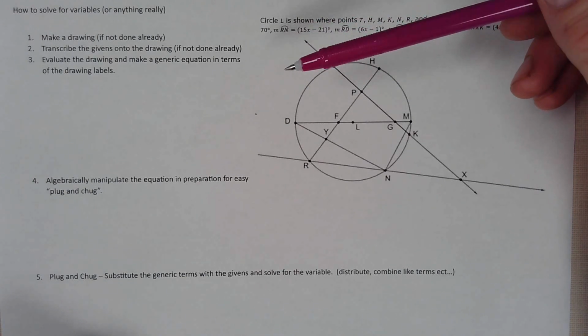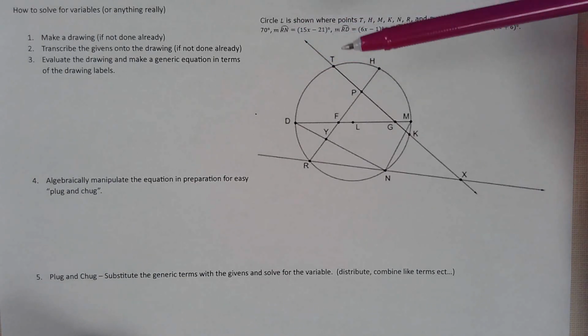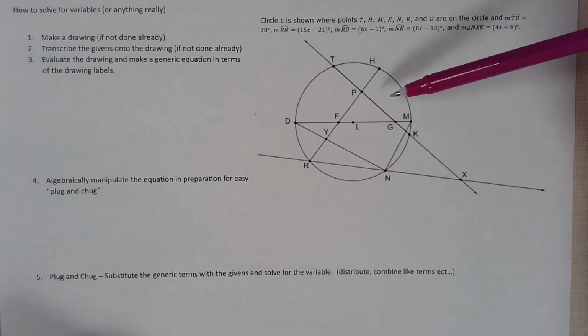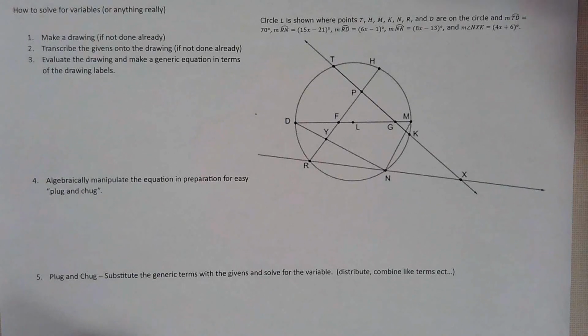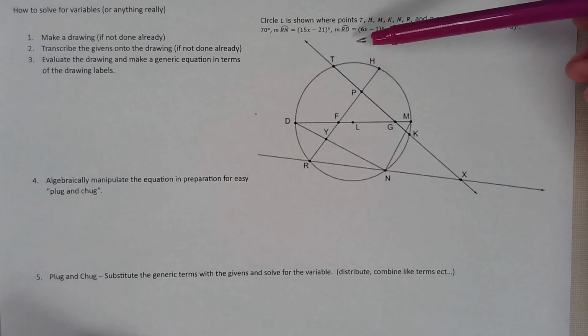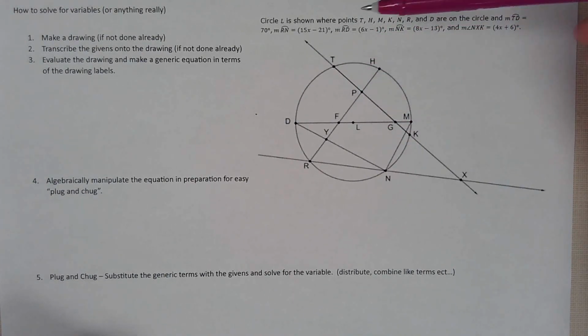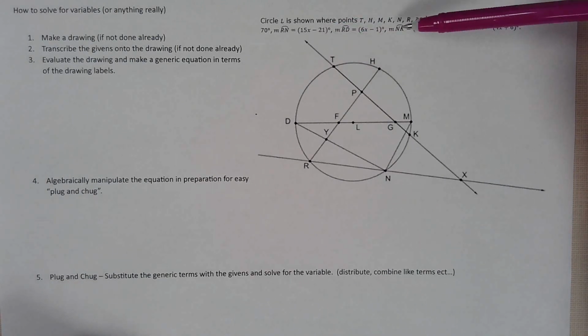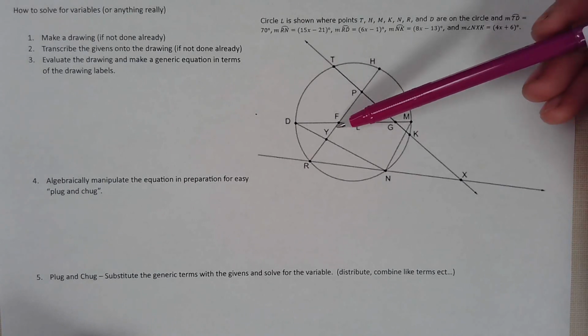Okay, now we're going to transcribe the givens onto the drawing if it's not already done. A lot of times they give you a drawing and they already have the angles on the drawings, and so we're going to transcribe those, but this one doesn't. So now we're going to transcribe the givens that they give us in the equation onto the drawing.